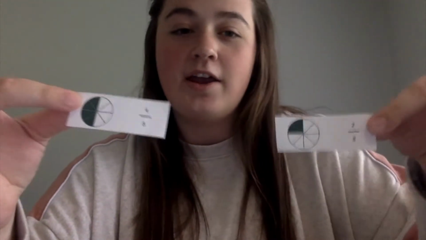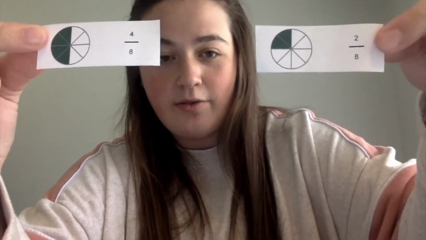Now we're going to compare, and when you compare, try to compare the ones that have the same denominator. So we're just going to compare the ones that we've gone over. I have a little basket, and I put all the ones we've gone over into it. I'm going to draw two of them randomly and let you see both of them. So here's 2/8 and 4/8. Which one do you think is the bigger one? Okay, 4/8 is the bigger one, correct?